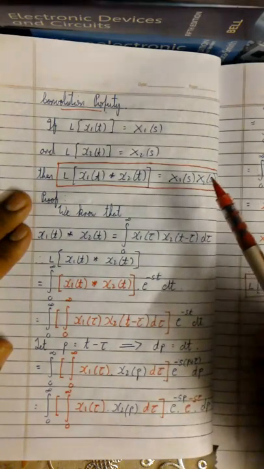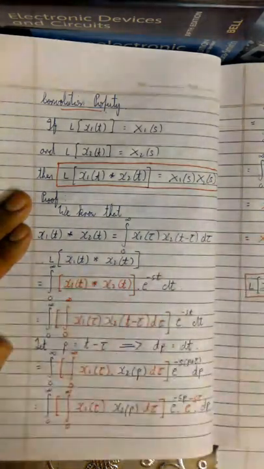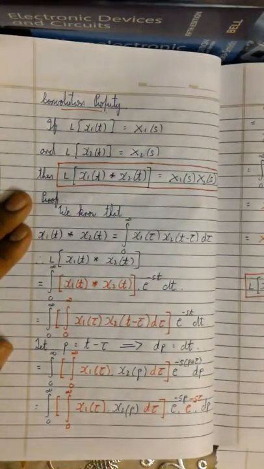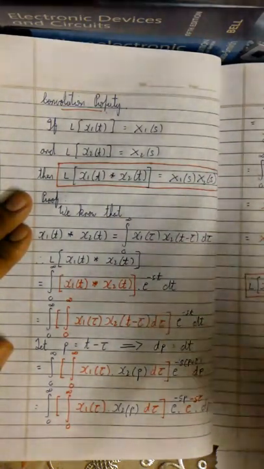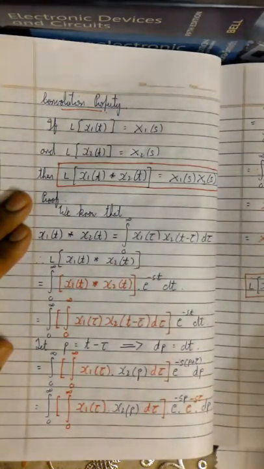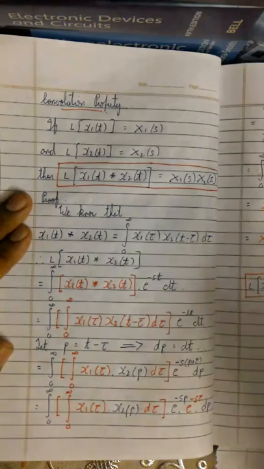Or in other words, suppose you want to find the convolution of two signals, you know the equation for convolution, right? If x of t and h of t are the signals, then the convolution is the integral from minus infinity to plus infinity of x of tau h of t minus tau d tau, right? So this is the convolution formula.